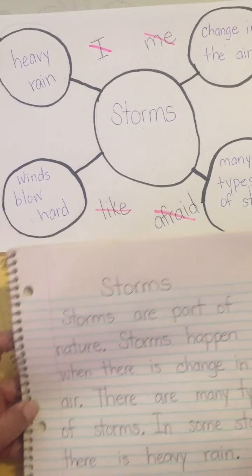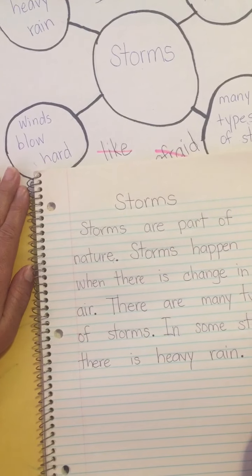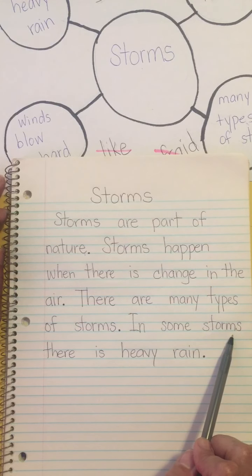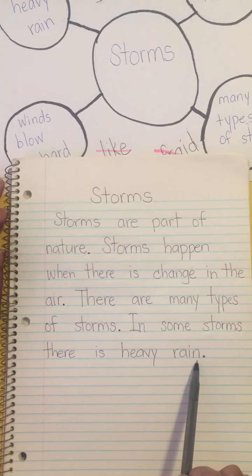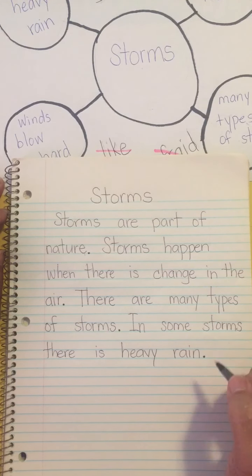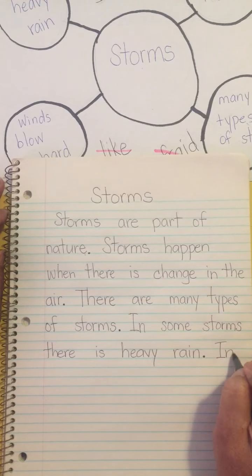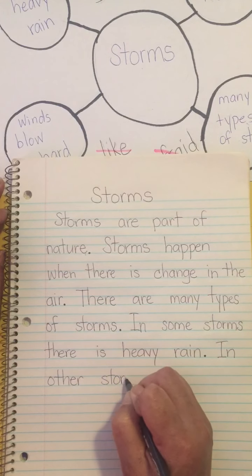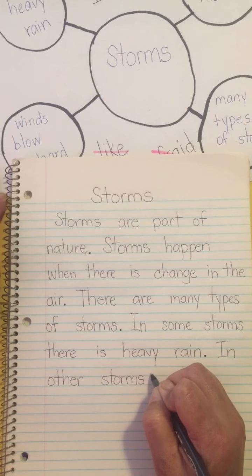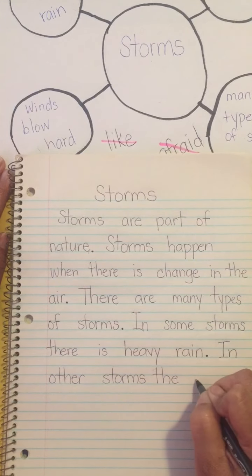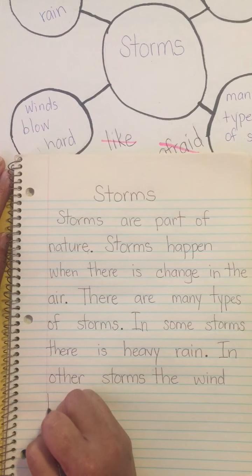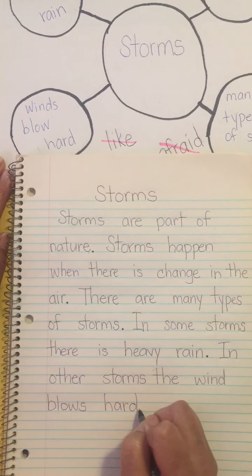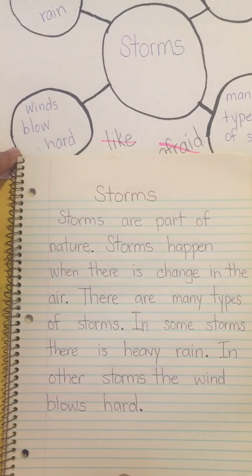Last bubble. Winds blow hard. I'm going to turn that into a sentence. Since I said in some storms, there is heavy rain, my sentence is going to say in other storms. In other storms, the wind blows hard. Period at the end. I'm done with this bubble.